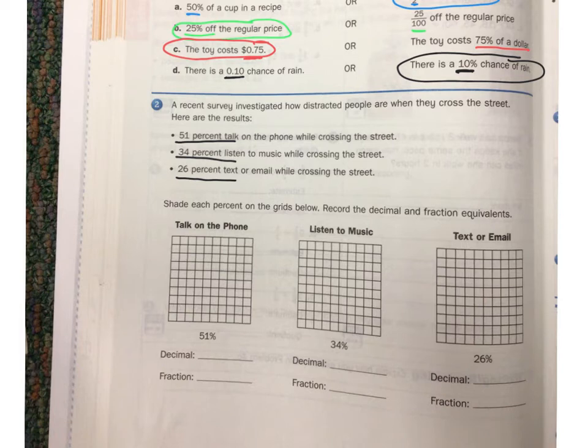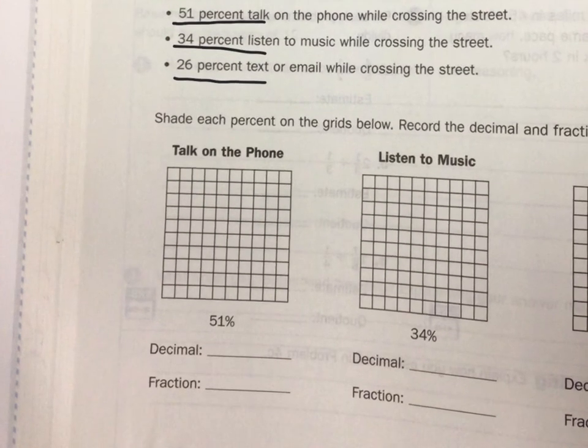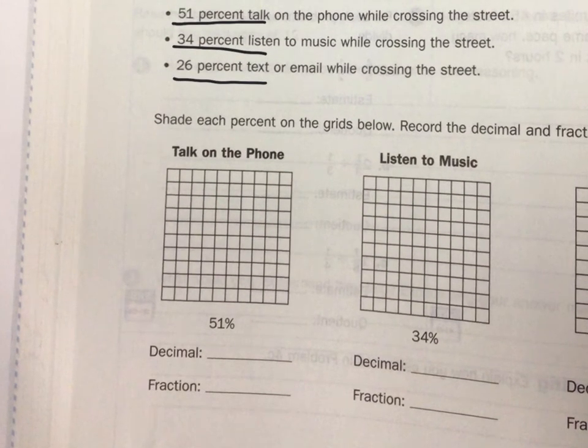51% we talk on the phone. How do I write that as a decimal? Oh, we can do that. We can go from a percent to a decimal by singing my song, A, B, C, D, E, F, to P. So to go from a percent to a decimal, I move 2 places to the right. 0.51. How do I write it as a fraction?